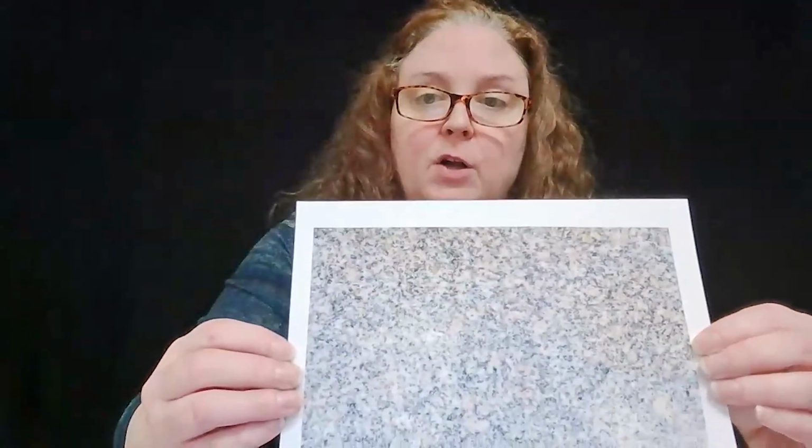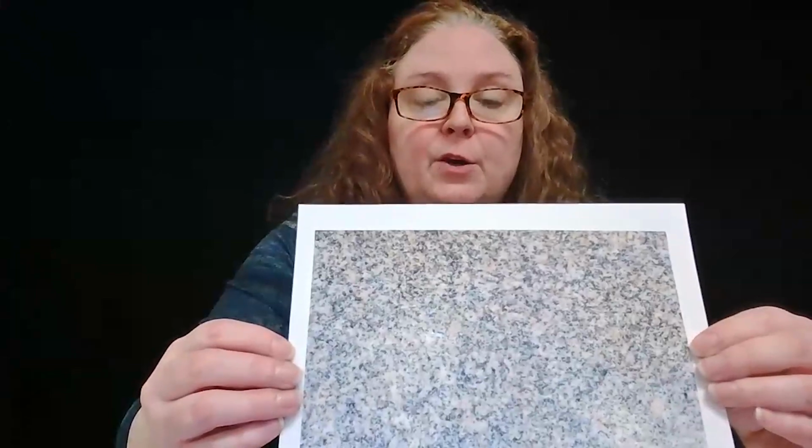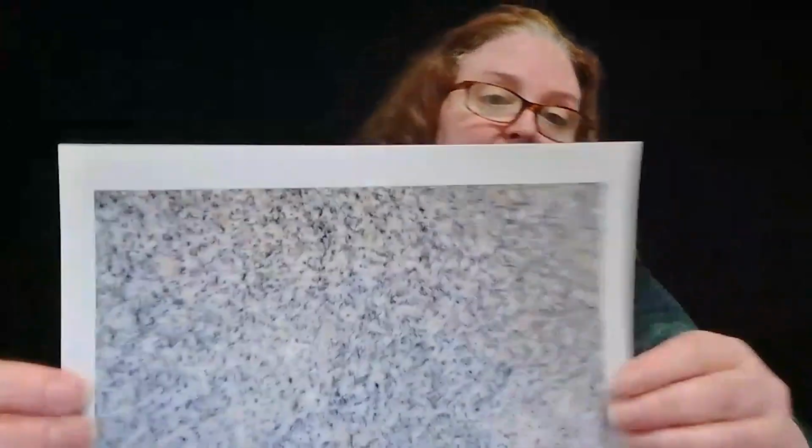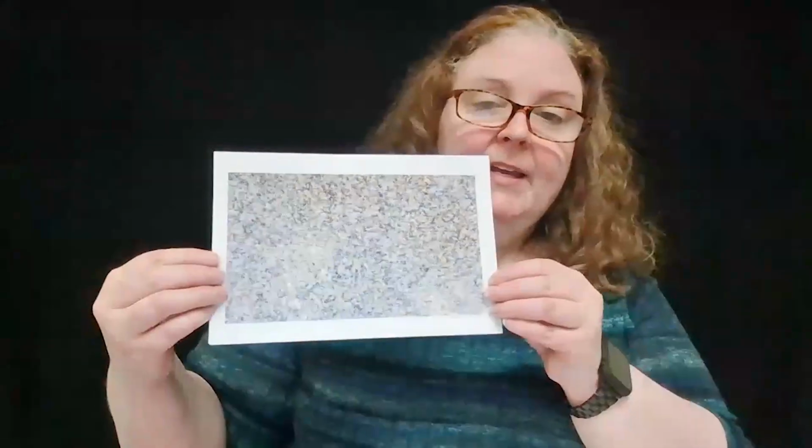Igneous rocks are formed when lava from a volcano cools and hardens, or when magma cools below the Earth's surface. This is granite, which is an example of an igneous rock.